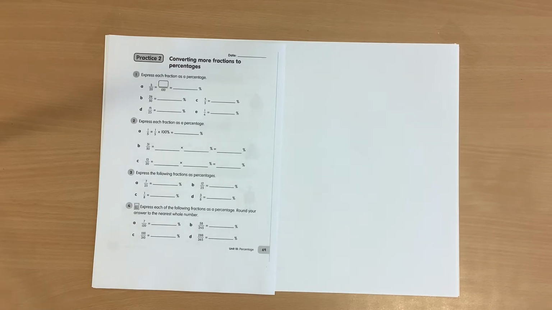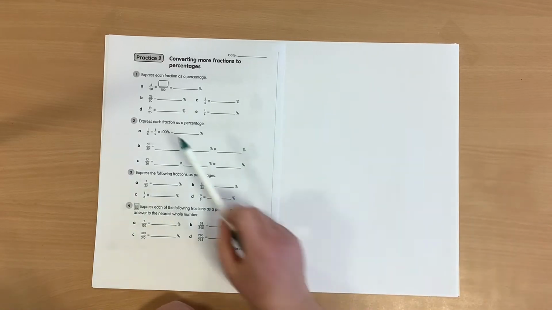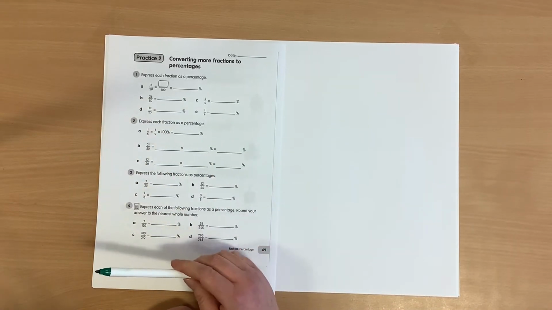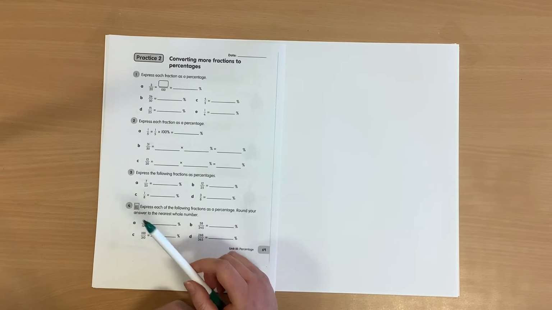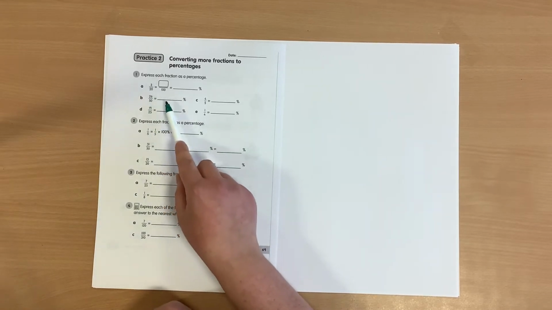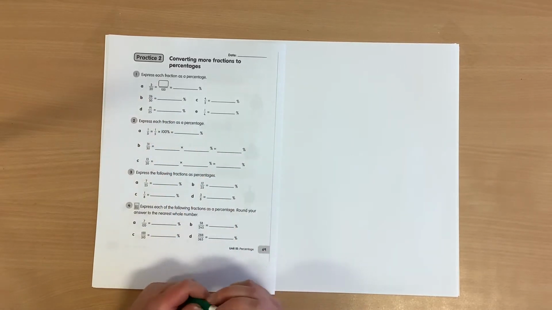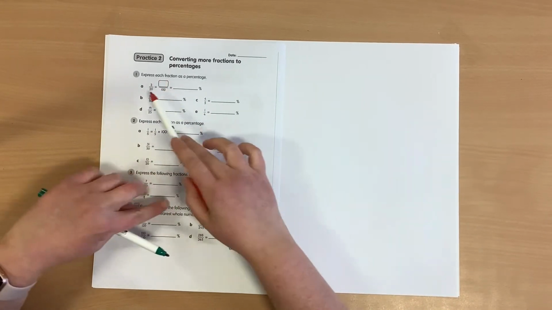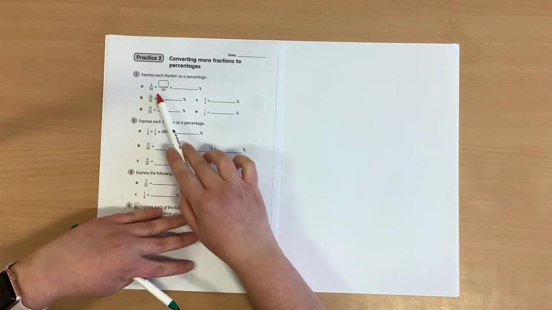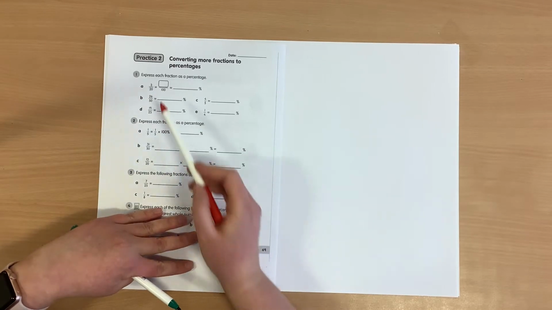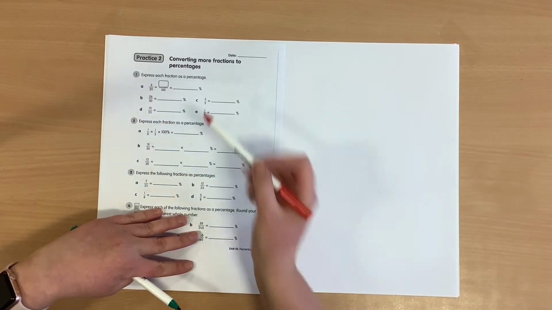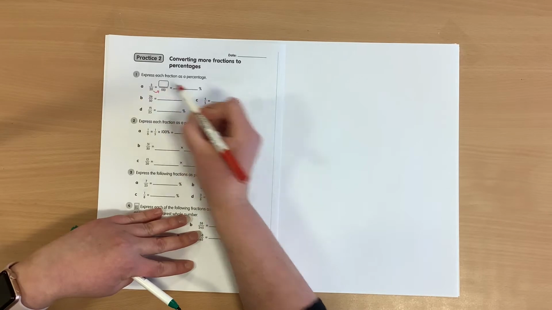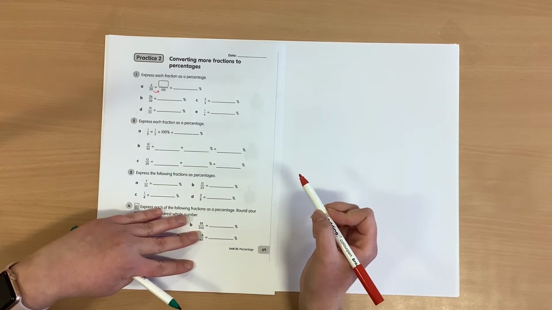So I'm going to start off by doing question 1. I'm expressing each of these fractions as a percentage. Question 1 would like me to use method 1, where I'm going to be converting each of the fractions so that the denominators are 100, so that I can then convert it into a percentage. They've helped me first of all with 1a because they've told me they want it into 100. So I've got 3/20ths and I want to convert that into hundredths.